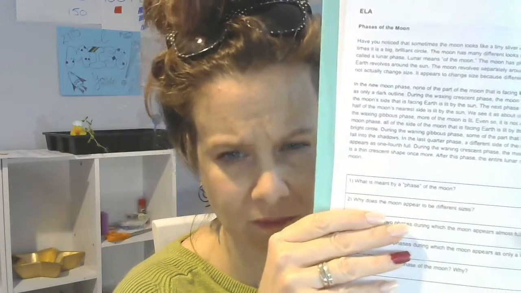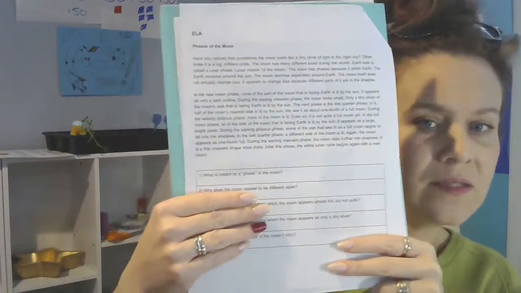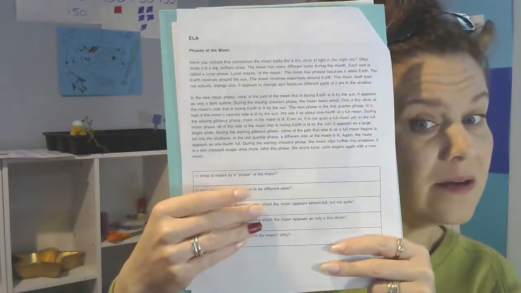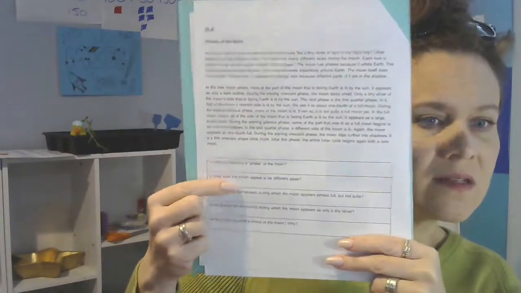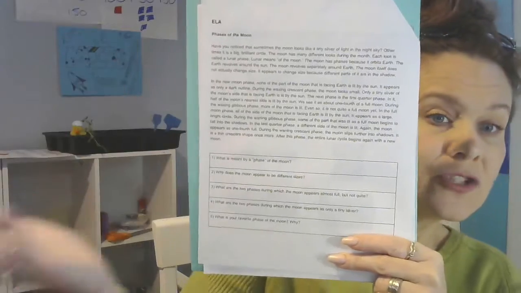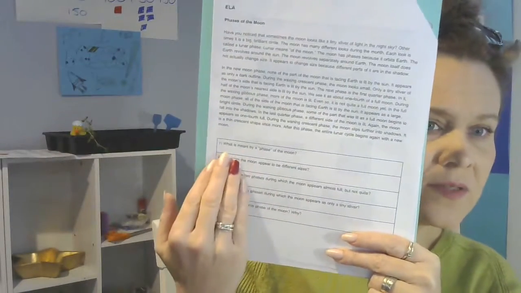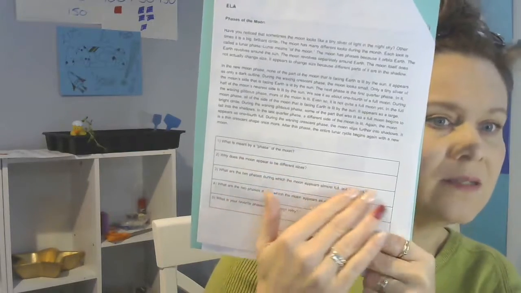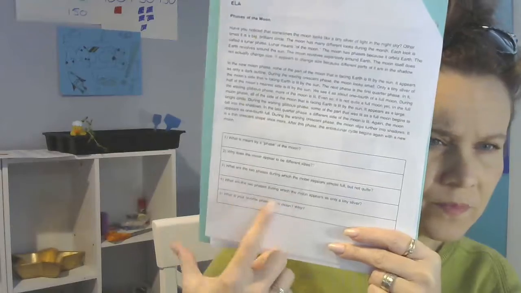Number 2, why does the moon appear to be different sizes? There's a clue right there. It says appear. Is the moon really changing size? We've talked about this in class as well. So you probably have some good background knowledge, but make sure again that you are using the information from the passage to say the moon appears to be different sizes because it's a why question. You're probably going to have a because answer.